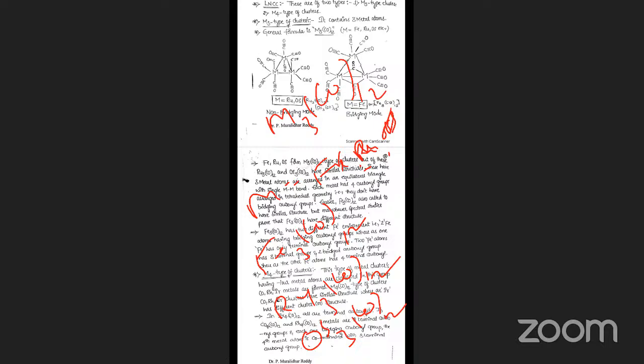In these M3 type carbonyls, we can observe their structure, for example Fe3(CO)12. How many metals are there?